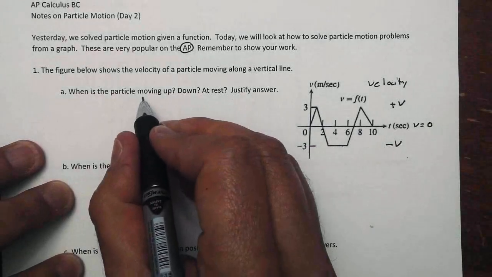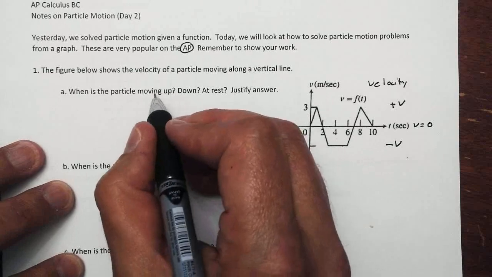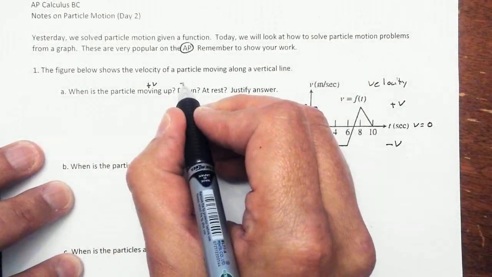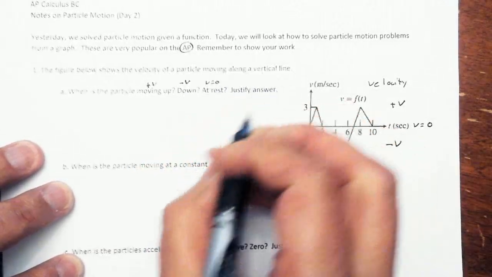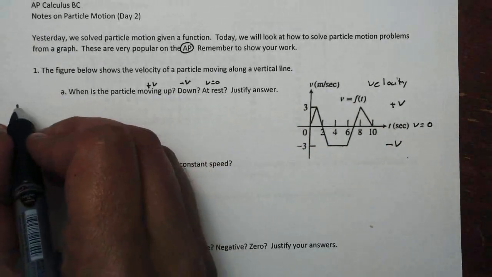So the question is, when is the particle moving up, moving down, and at rest? Moving up is positive velocity. Moving down would be negative velocity, and at rest would be velocity equal to 0. To justify our answers, we are going to use sign charts.